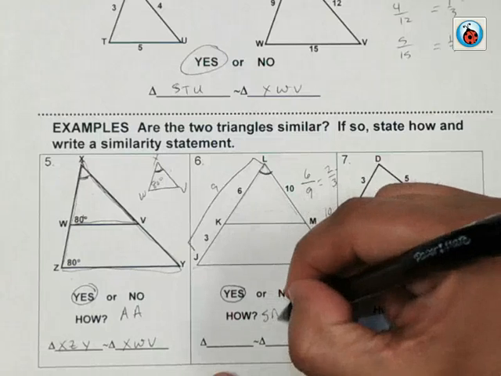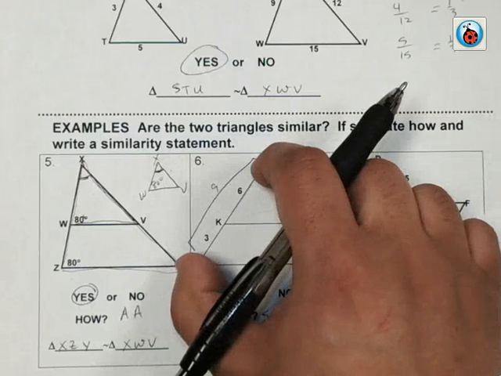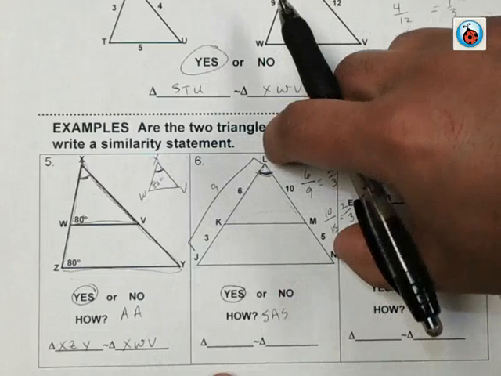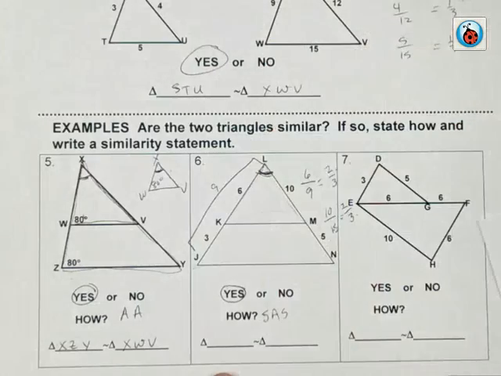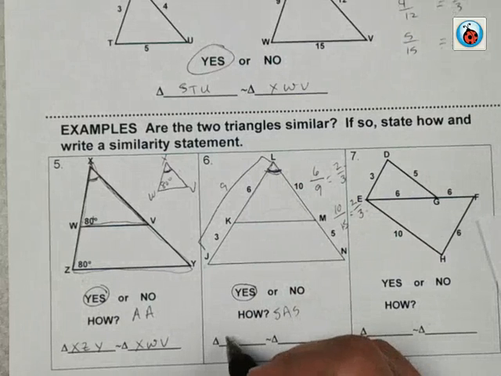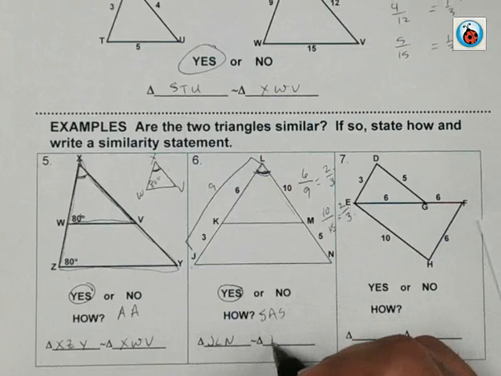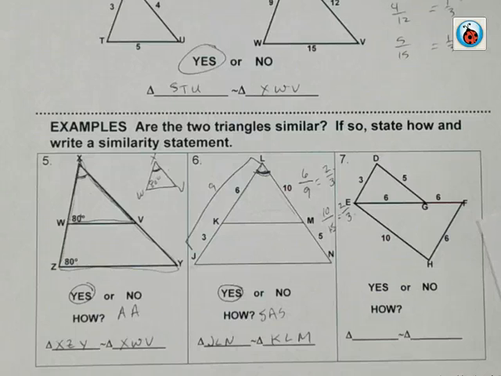How would be side angle side? Because I'm looking at this proportion, this included angle, and then these two sides. And then we would have triangle JLN would be congruent to triangle KLM, or not congruent, similar.